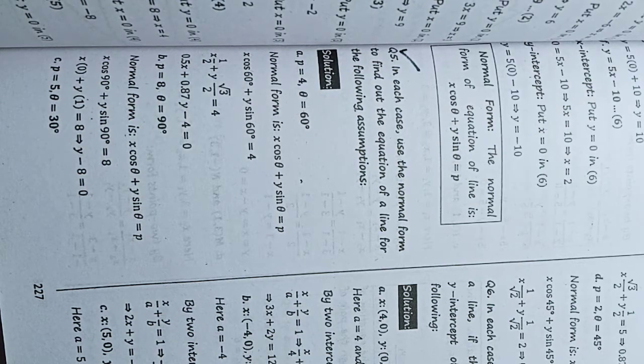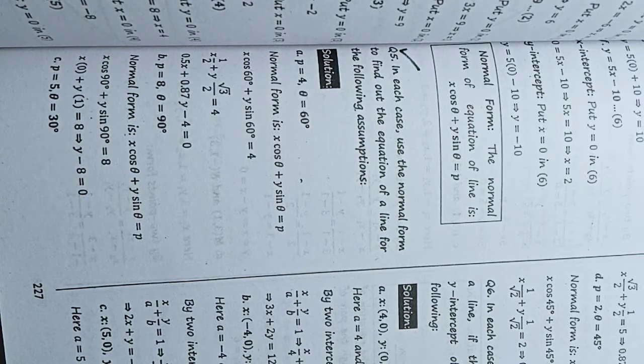Students, in the different forms of the equation of a line, we have observed that the normal form, which we also call the perpendicular form, is x cos theta plus y sin theta is equal to p. Here theta is the angle subtended by the perpendicular and p is the length of the perpendicular. Question number 5 is about this form of the equation of a line.